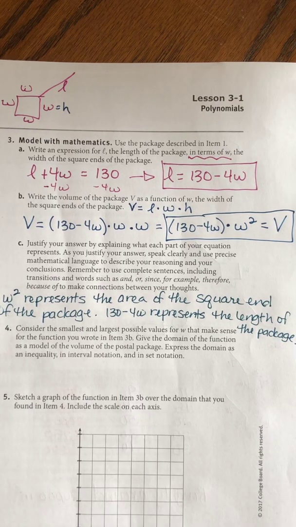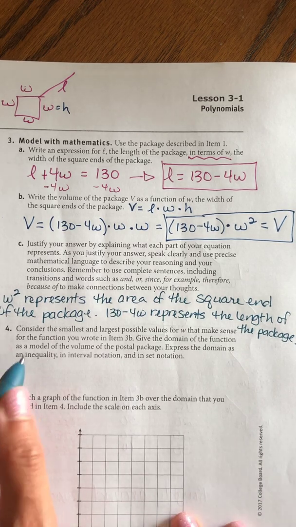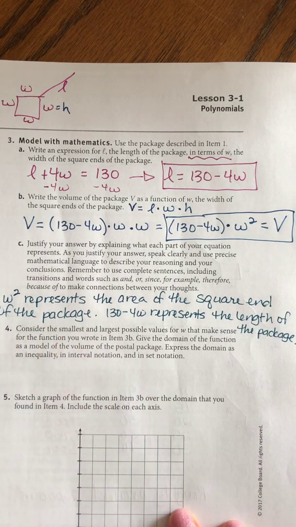So for number 4, we have to figure out which numbers work and which ones don't. Normally in class, we would graph this on Desmos and we would see where it peaks. And we would use that information to help us drive this answer. But we have to remember that this is a package, okay? So a package is going to have a length and a width. So the length and the width can't be 0. If one of those variables is 0, then the whole volume formula is 0. But a package can't have 0 volume. So we have to be careful about that, all right?